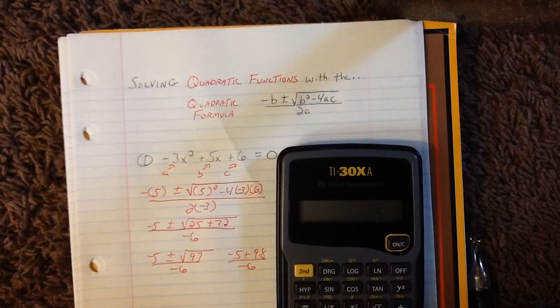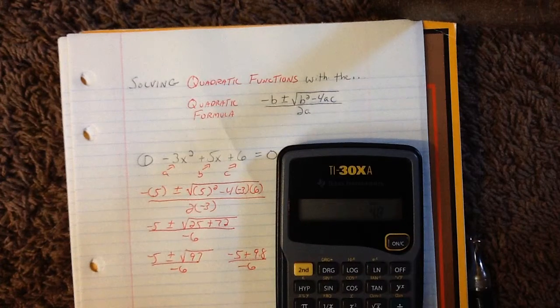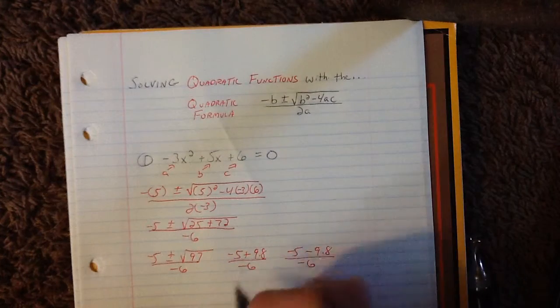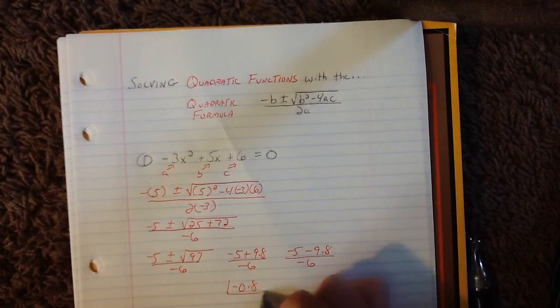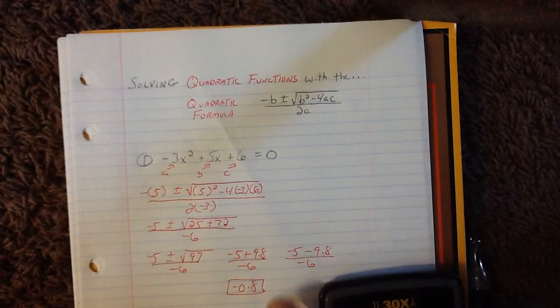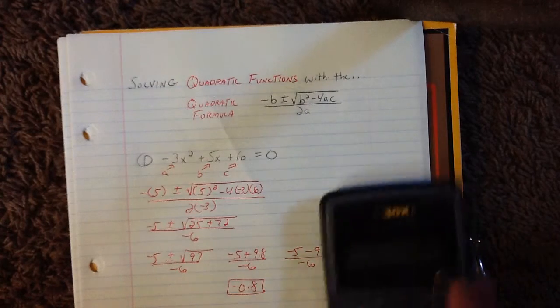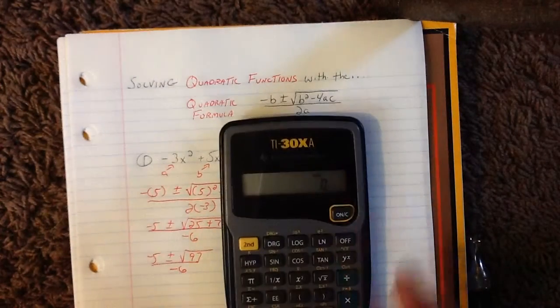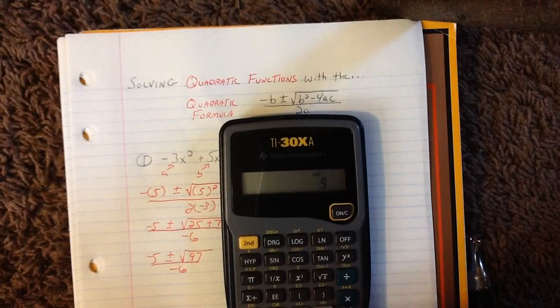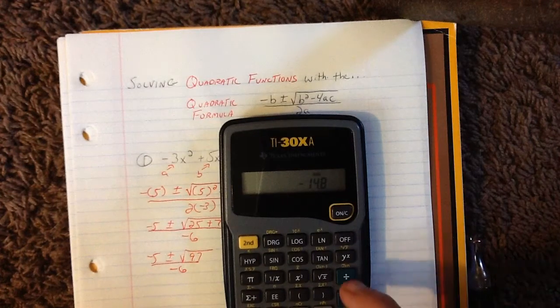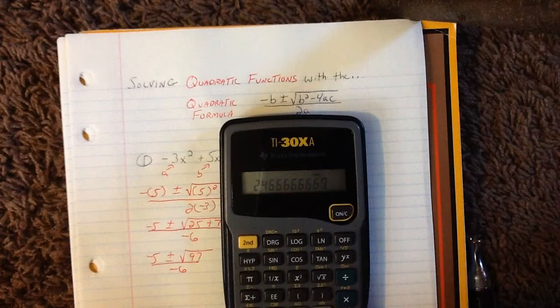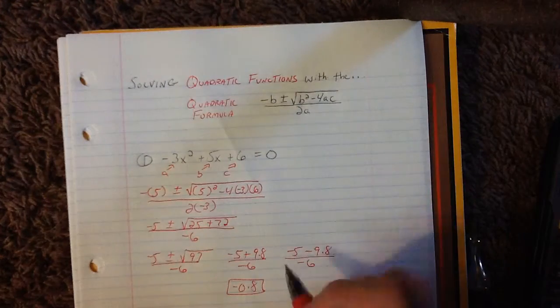-5 plus 9.8 is 4.8, divided by -6, I get -0.8. It's one of my answers. In the other one, I've got -5 minus 9.8 divided by -6. -5 minus 9.8 is -14.8, divided by -6 is about +2.5.